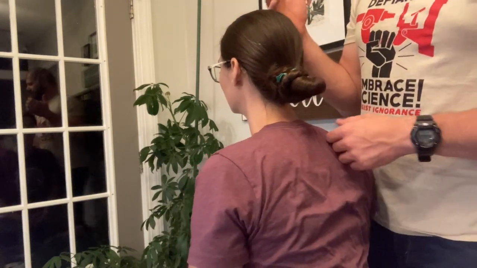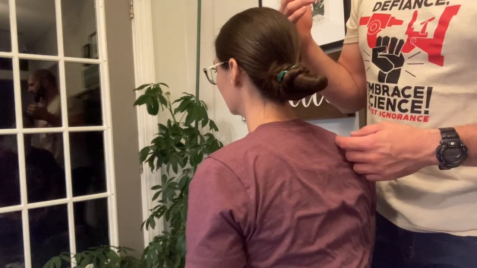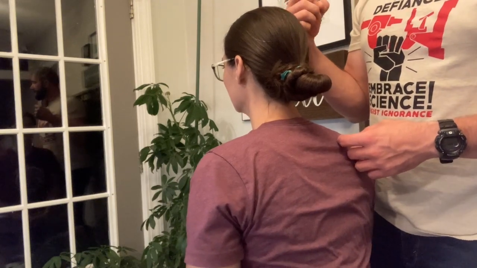So once again, this was an in-play assessment in the cervical spine, showing extension, rotation, and lateral flexion.